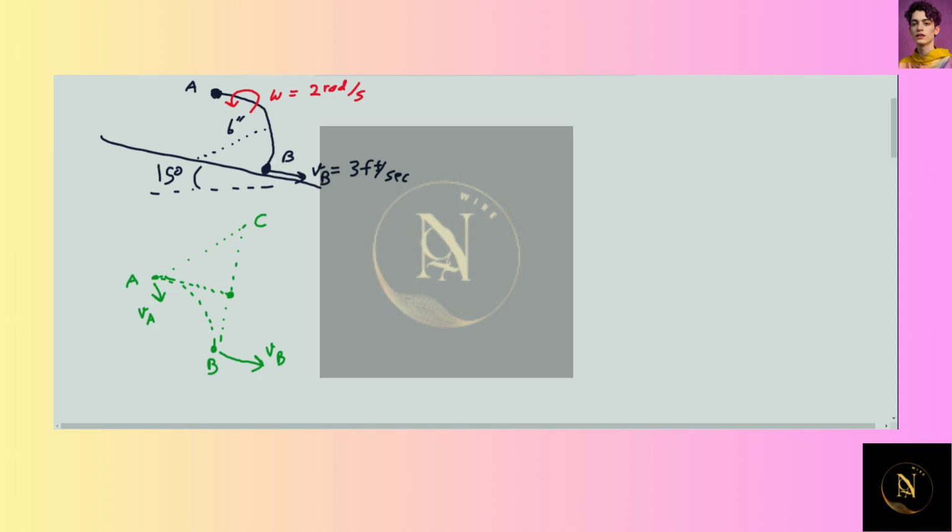So we want to determine the velocity of point A, but to do that, we need to find the instantaneous center of rotation first. So to do so, we can find the distance between point B and the center of rotation. So the velocity of point B would equal the distance between it and the center of rotation, center of rotation I'll call C, so this distance BC times omega.